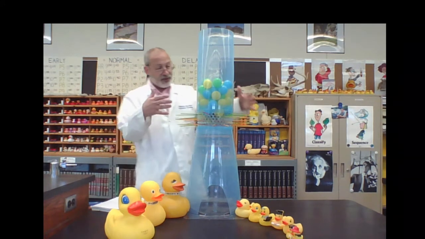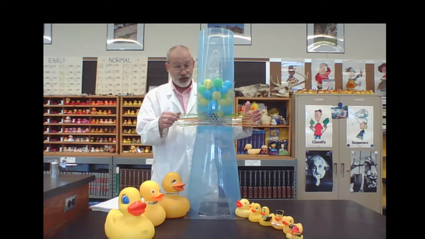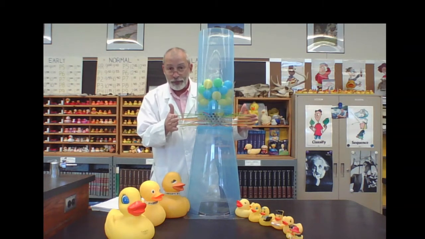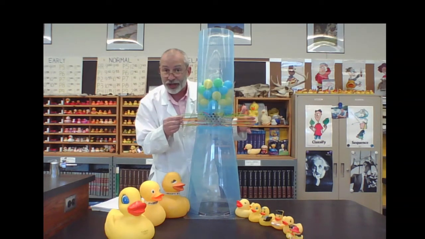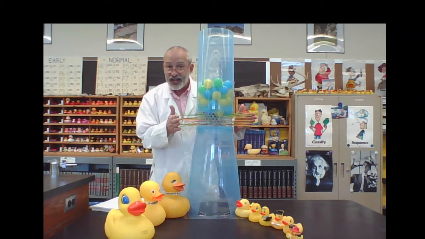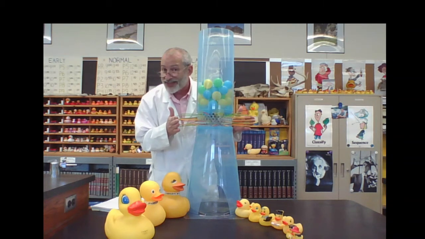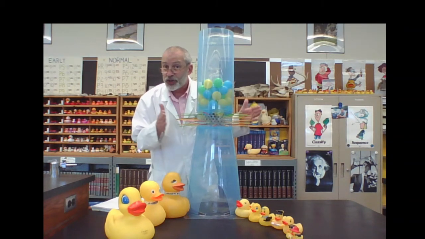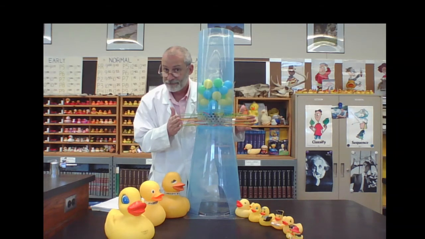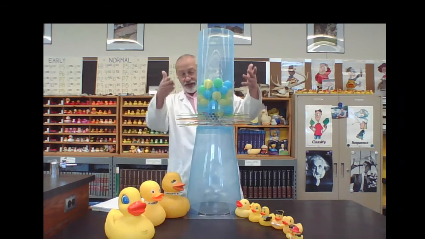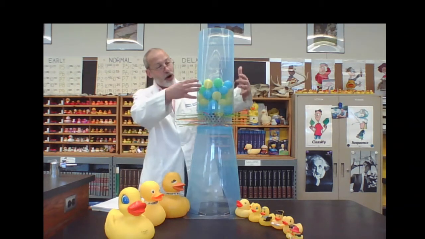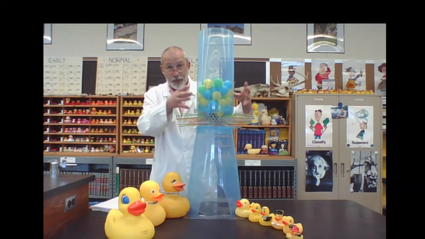Now, inside this game, through these holes, I have numerous sticks of different colors. These sticks are all going to represent individual species. And above these species are all of these different colored balls.